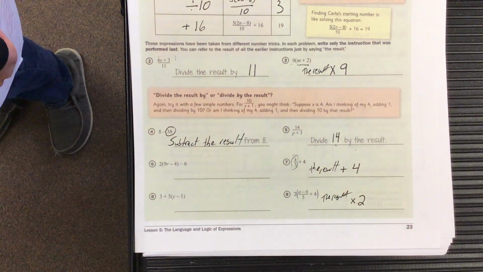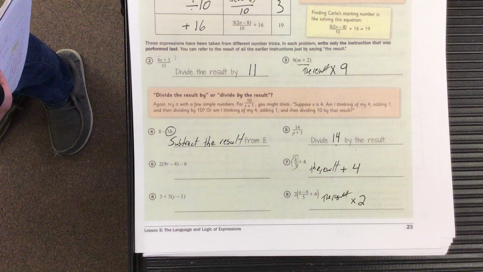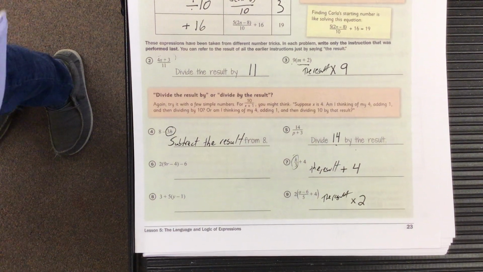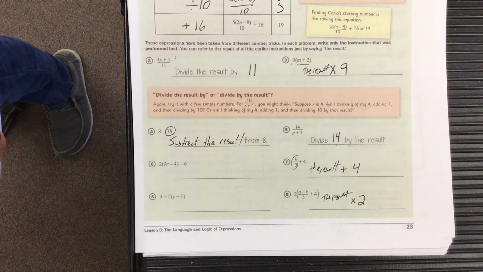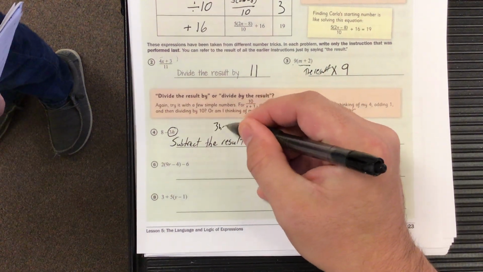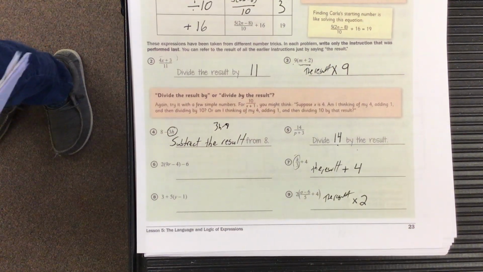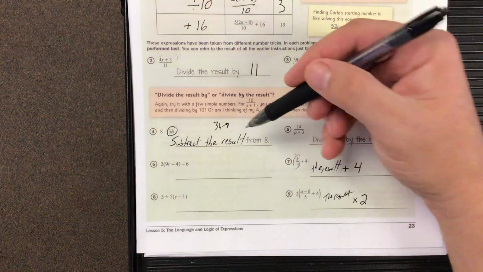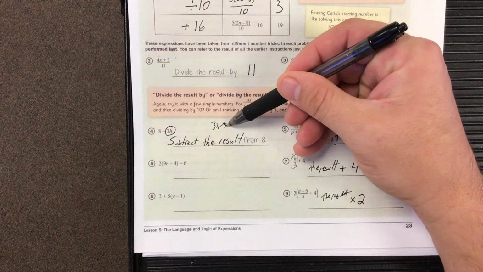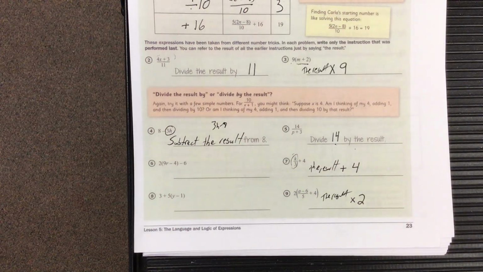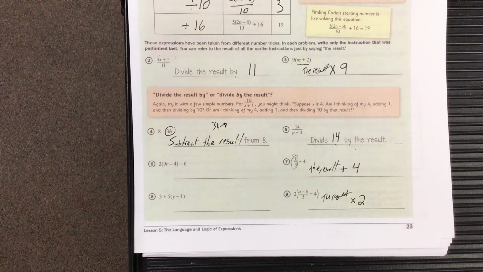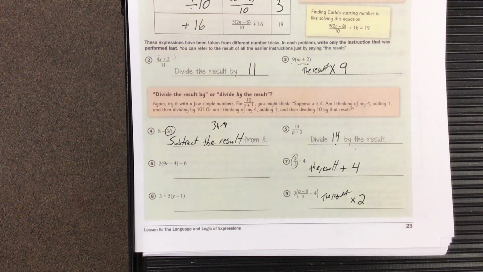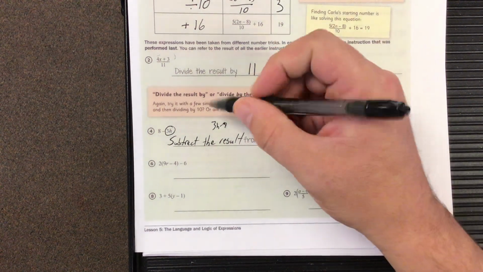So the order you subtract matters, as we talked about yesterday. Can I just go like this? The result minus 8? No, because that would be this. Oh, okay, I got this. That's backwards. It's so confusing, but anyway. This is the result minus 8. That's not the same as that. Okay, so what if... Okay, number 6.